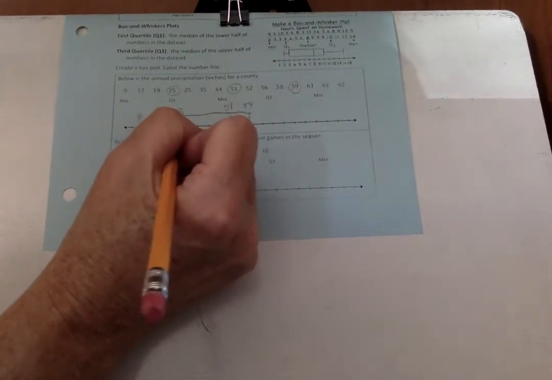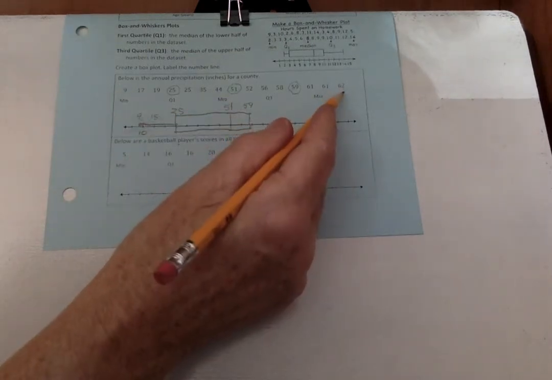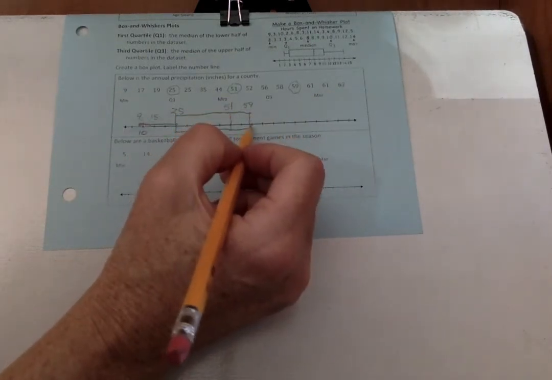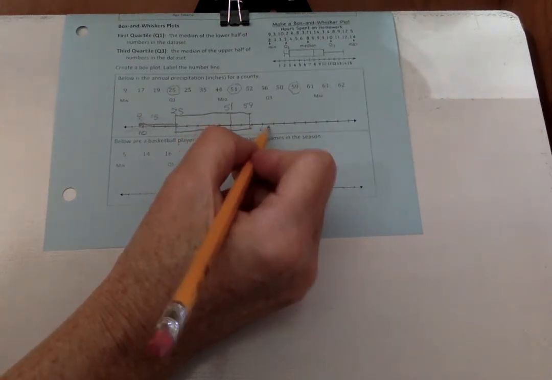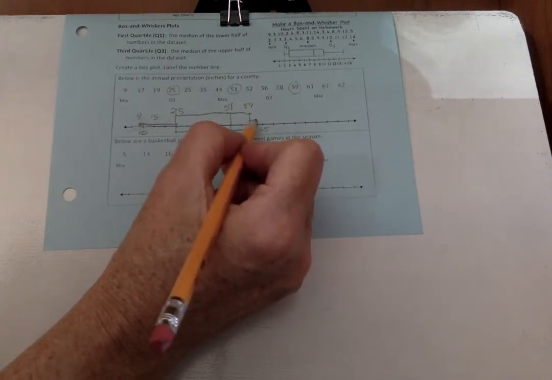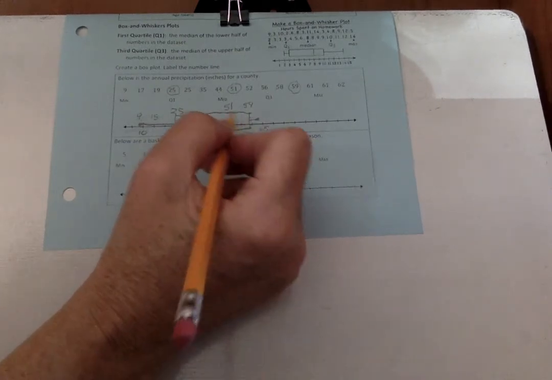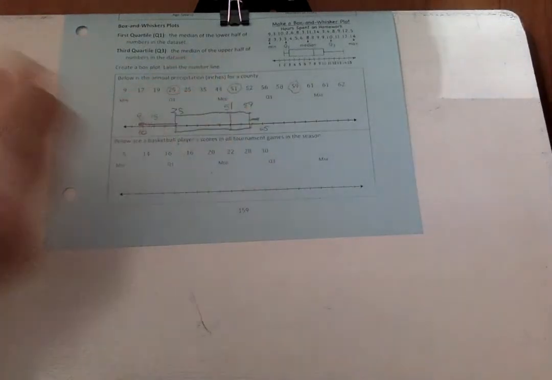This is the first quartile. This is the third quartile. Then we need our whisker to go clear up to 62. Again, we're going by 5, so this is 60, 65. So 60, 61, 62, right about like that. This is not going to be even most of the time.